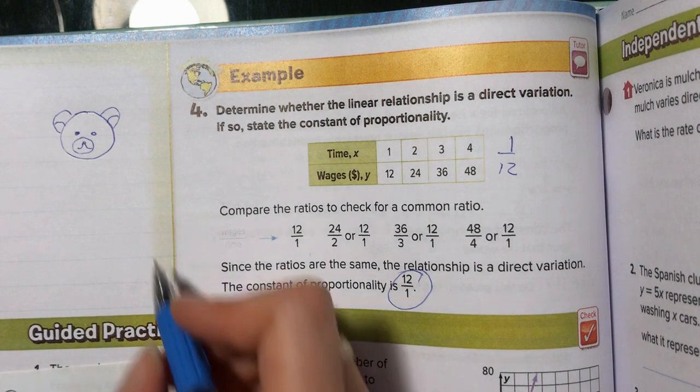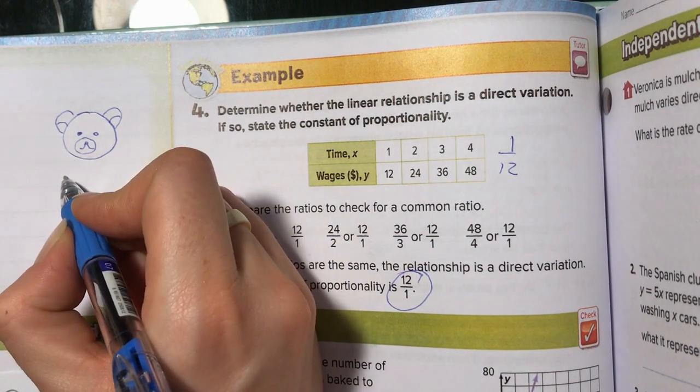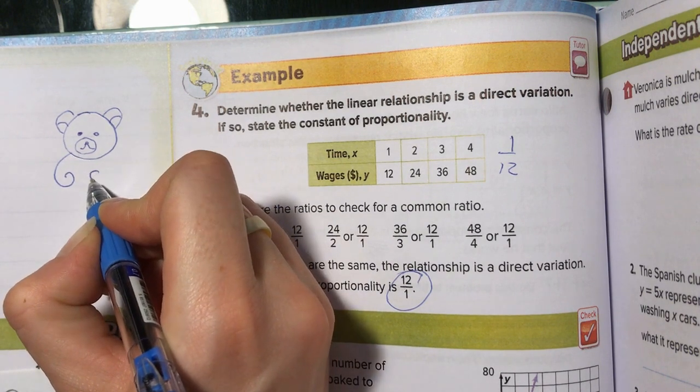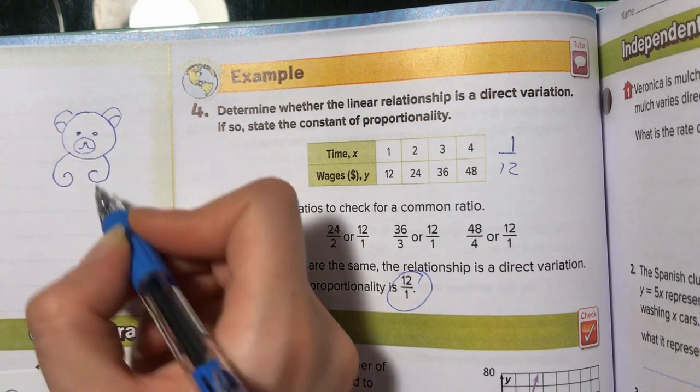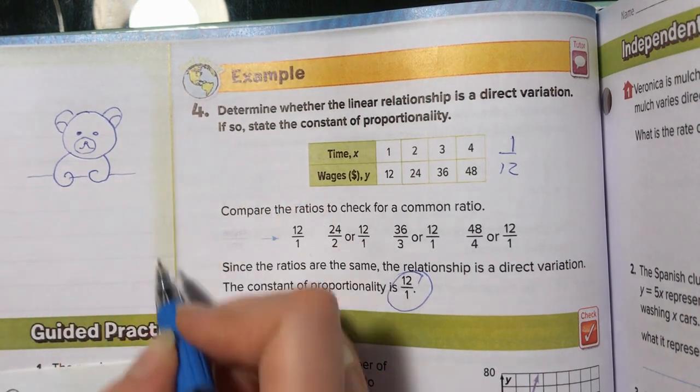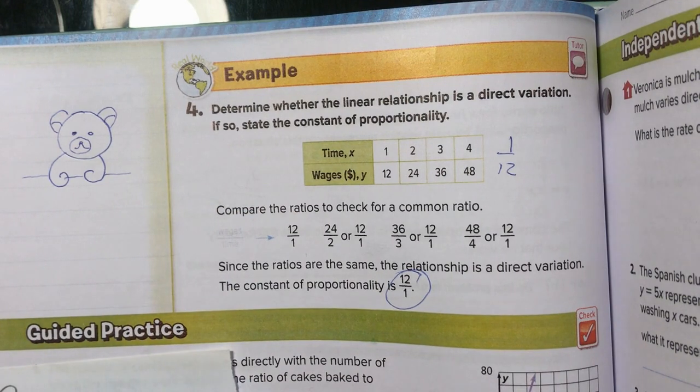Okay, now they said make a little swirly. This is going to be the arms. A little swirly. And then we'll make him like he's looking over a desk or something like that. Aw, isn't he adorable?